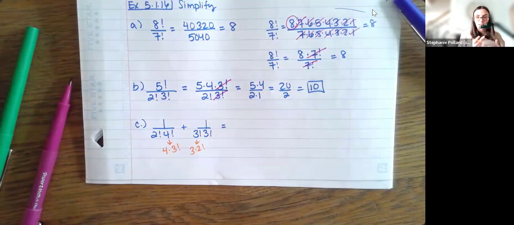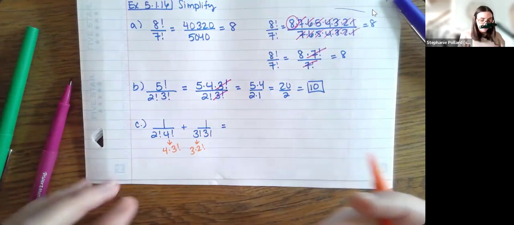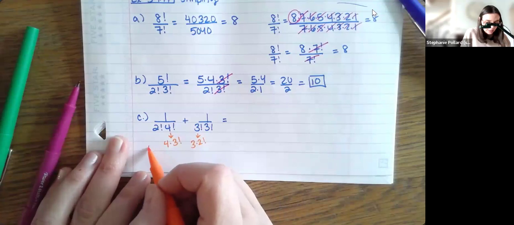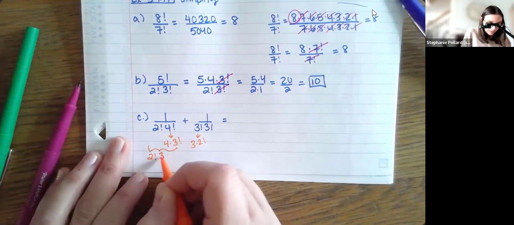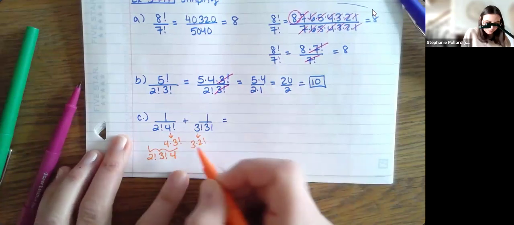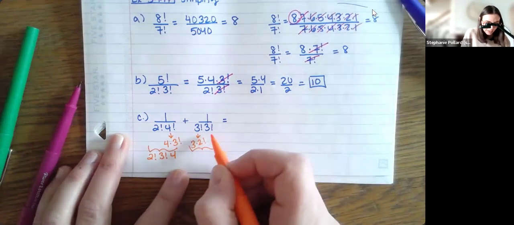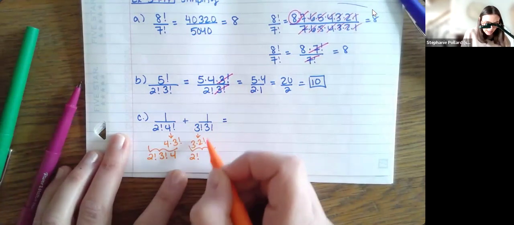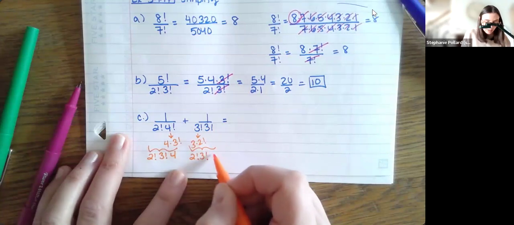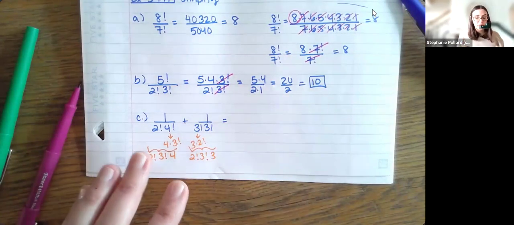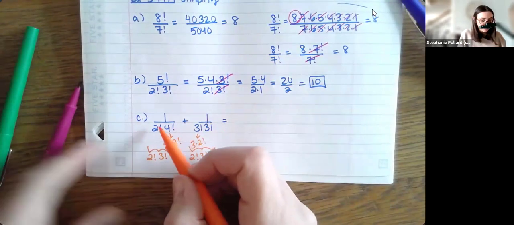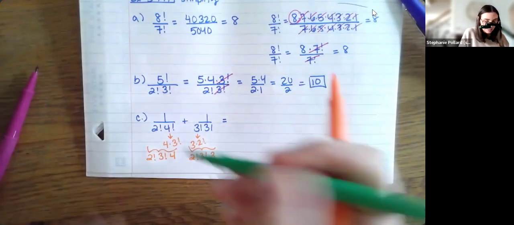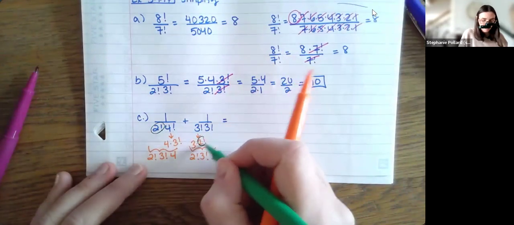It is a little tricky to get used to. But if I just rewrite this, in the first group I have a 2 factorial, a 3 factorial, and a 4. In the second group, I have a 2 factorial, a 3 factorial, and an extra factor of 3, right? So if I break these down, I notice right away that each of these pieces has a 2 factorial.